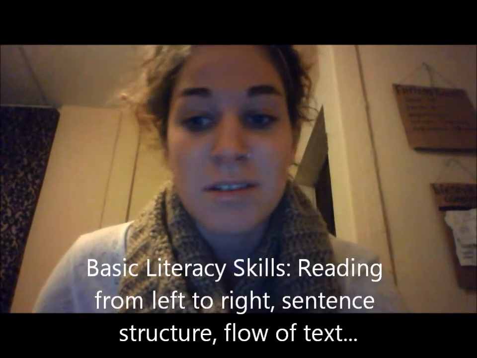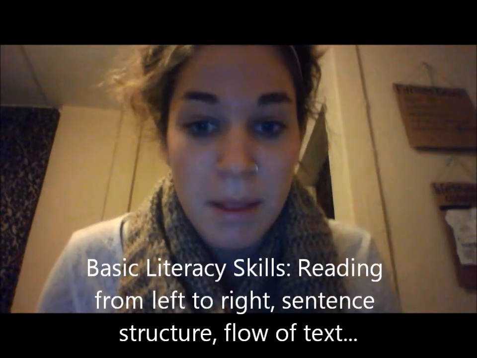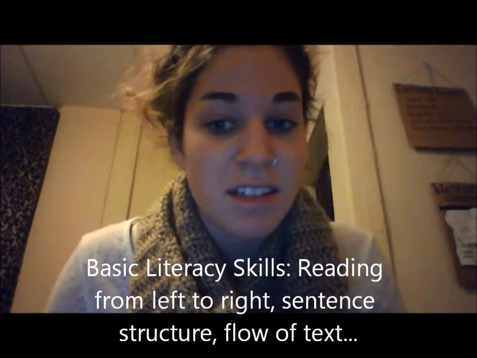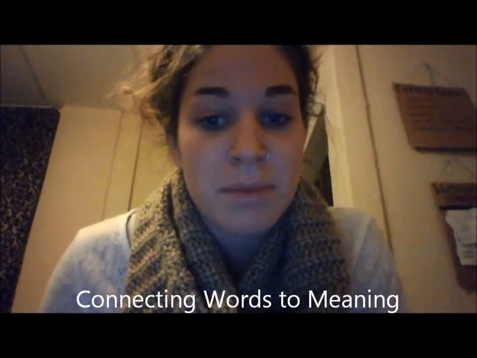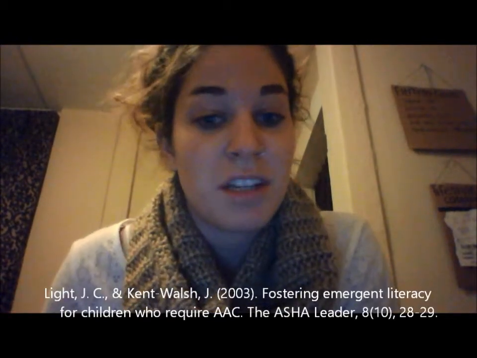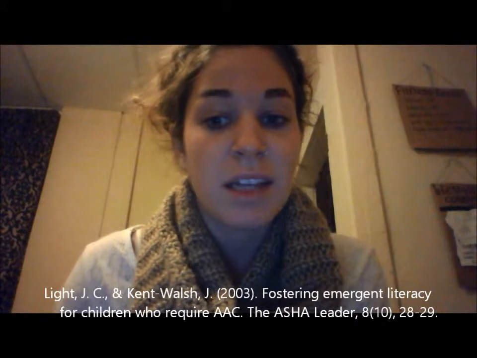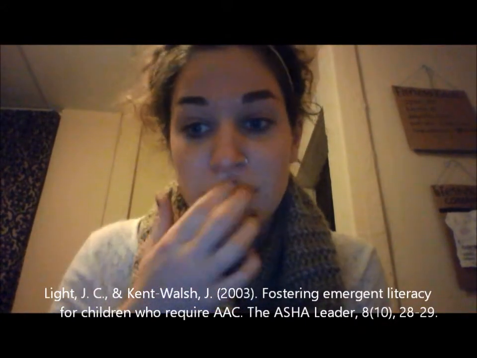With the adapted book that I created, D can learn some basic literacy skills, such as reading from left to right, the structure of sentences, the flow of text, as well as the important skill of connecting words with their meaning. A couple articles that I read were in support of this type of AAC for students like D. An article by Light in 2003 shared some benefits in using AAC to teach emergent literacy. She explains that not all literacy is attached to the actual reading of words, which makes literacy development possible when using AAC or symbols to read.